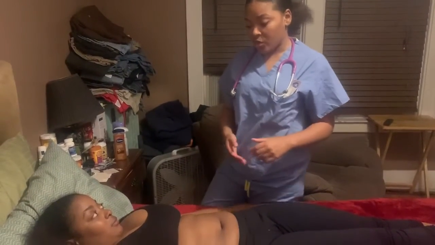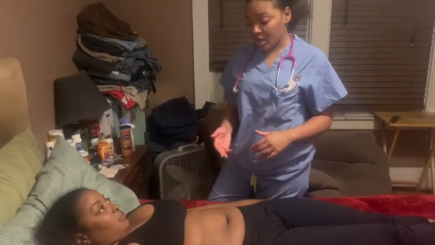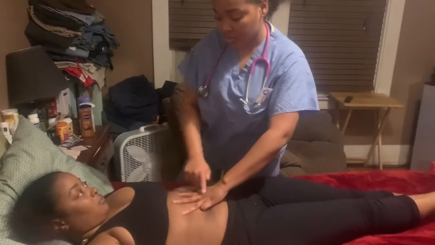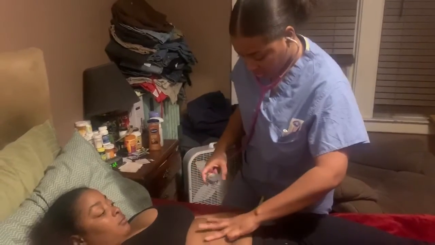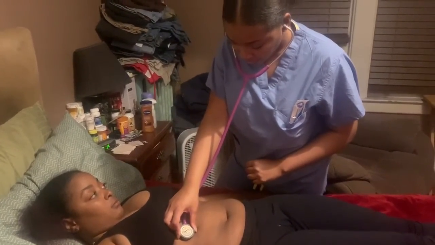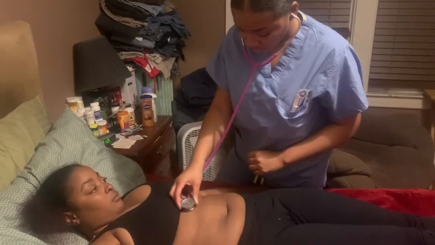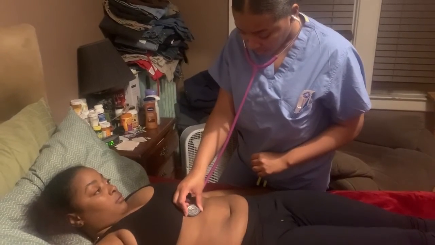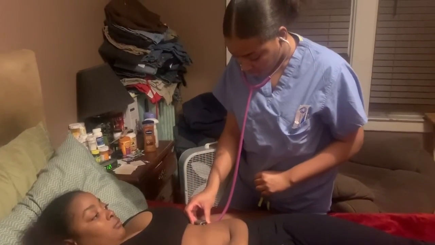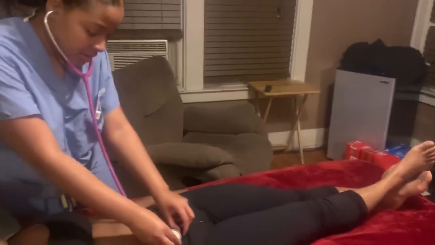The next thing we're going to do is listen for bruits or anything in your aortic, iliac, and renal areas. How we find those: you put a W on the stomach. This is the renal area, and this is the aortic area. We're going to listen to those with the stethoscope, and we'll listen with the bell of it. So we'll listen to the renal. Aortic. And the renal. Then we'll listen to the iliac. We'll make a V shape and we'll listen here.